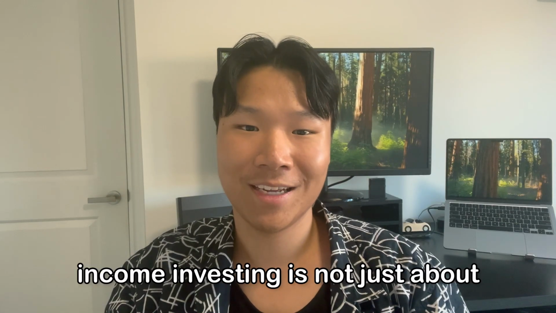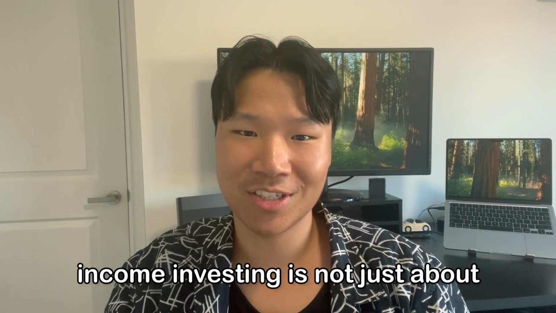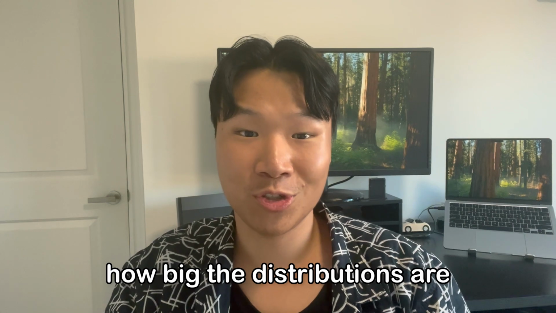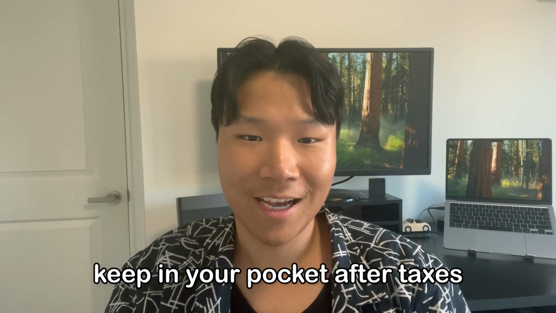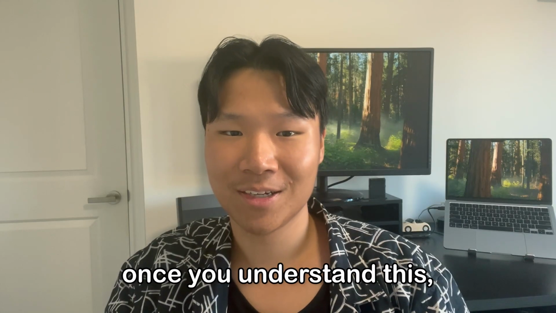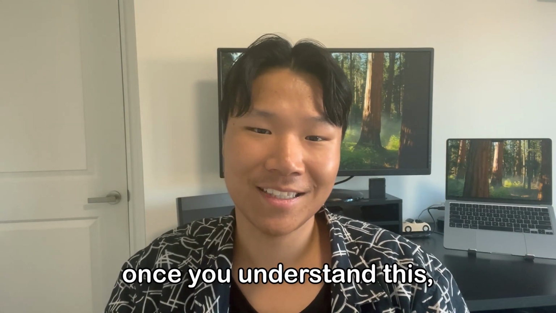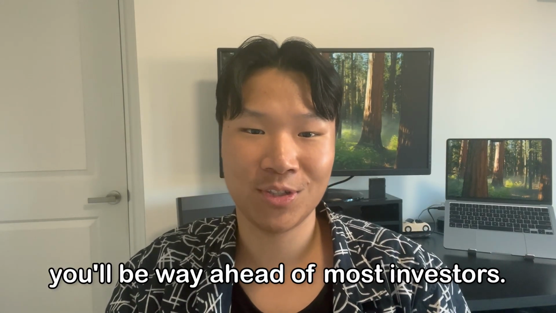So remember, income investing is not just about how big the distributions are, it's about how much you get to keep in your pocket after taxes. Once you understand this, you'll be way ahead of most investors.